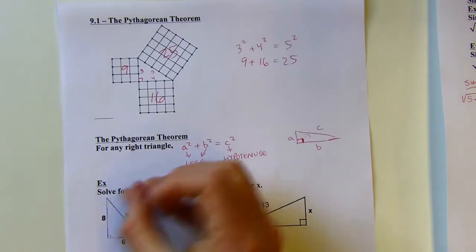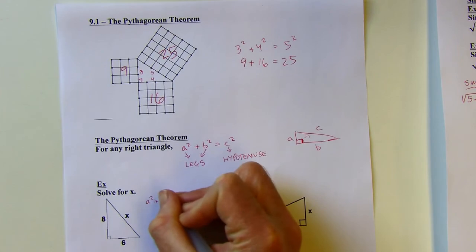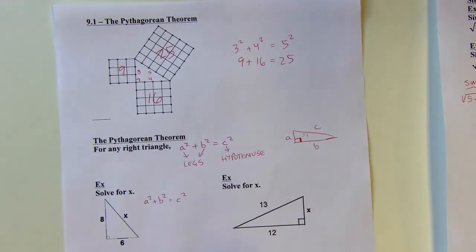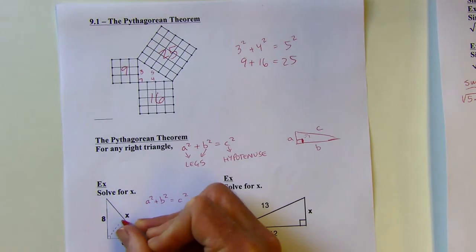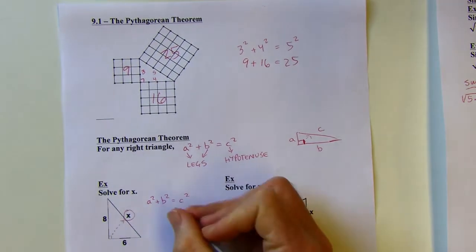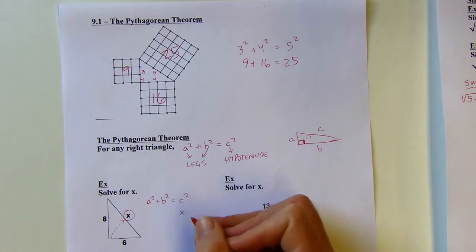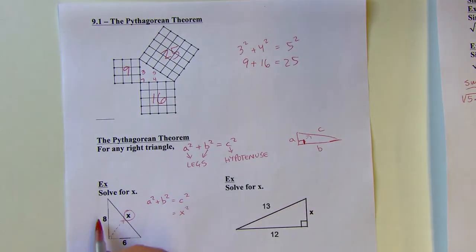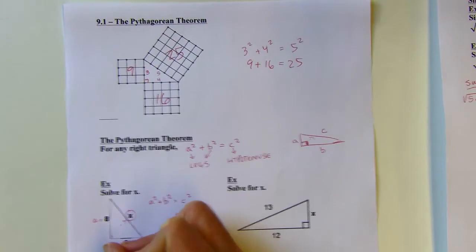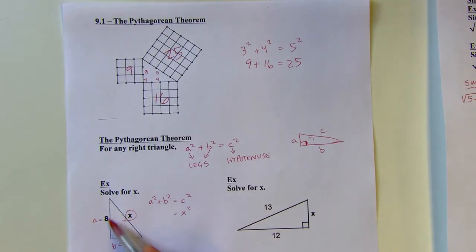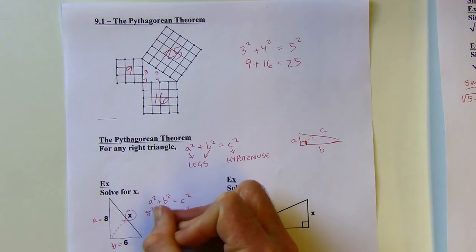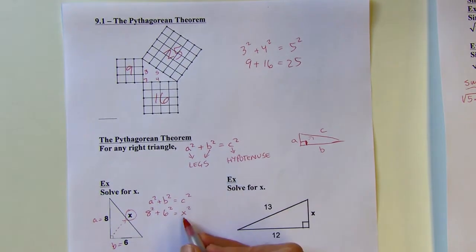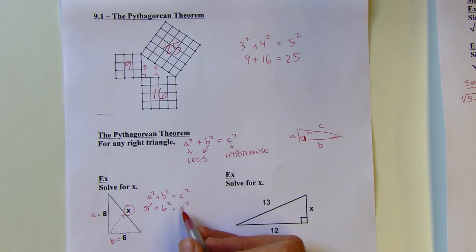So I'm thinking Pythagorean theorem, a squared plus b squared equals c squared. And it's really important that I know which piece is the c. So here, across from the right angle, this is the hypotenuse. Okay, so I'm going to put that in the c position. Okay, 8 and 6, which is a, which is b? It doesn't matter, because 8 squared plus 6 squared is going to be the same as 6 squared plus 8 squared. So the a and the b are interchangeable, but you need to have the x over there for this particular problem because that's the hypotenuse.